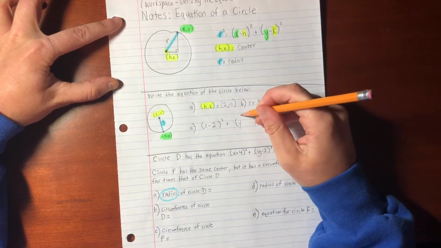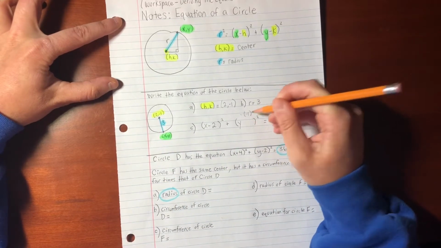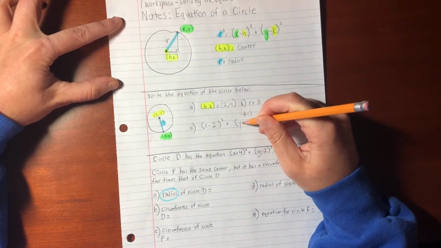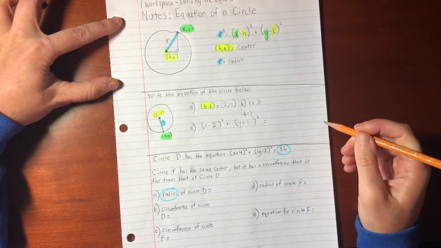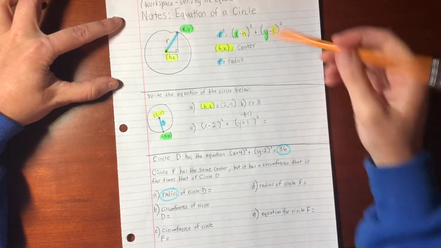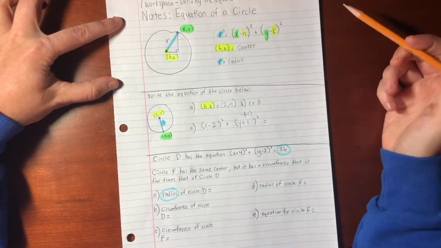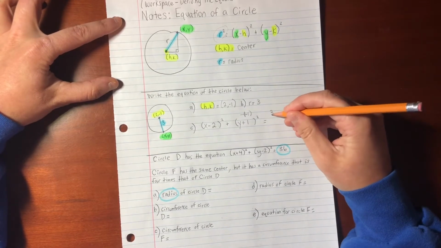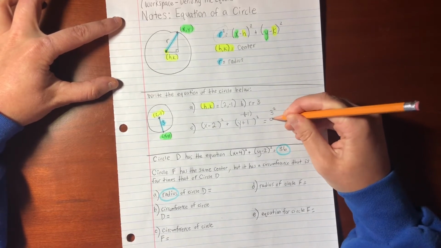If you're subtracting a negative 1, when we subtract the negative, that actually becomes a plus. So it's going to be y plus 1, and that's equal to my radius squared. Make sure you're not just putting the radius, you're actually doing the radius squared. So if my radius is 3, it's going to be 3 squared, which we know is 9.